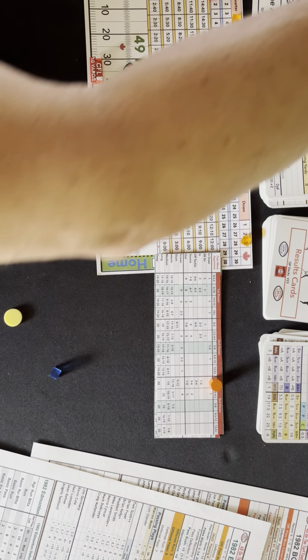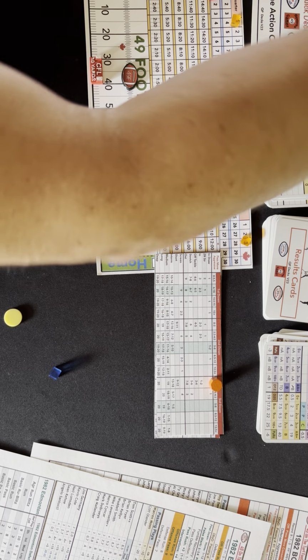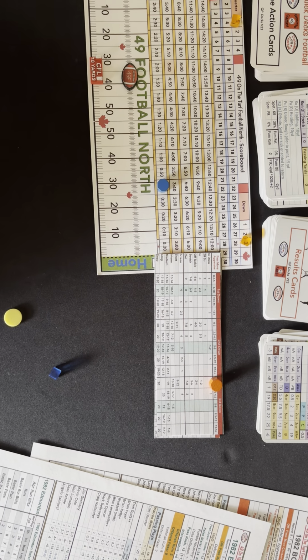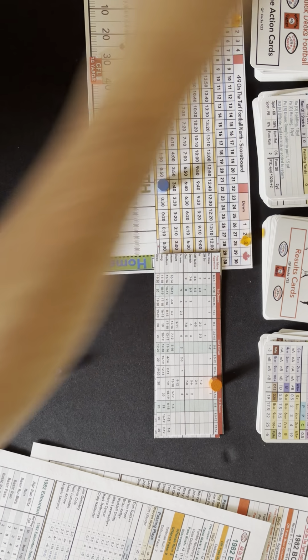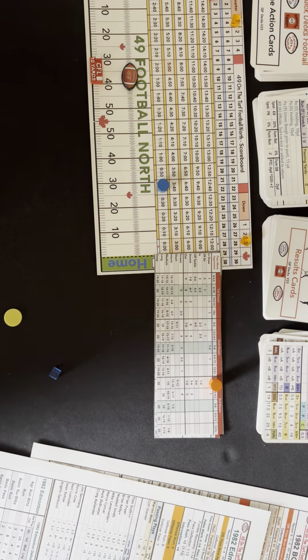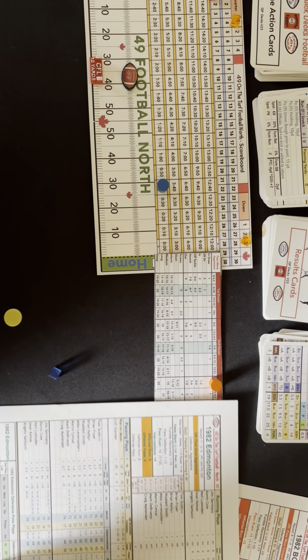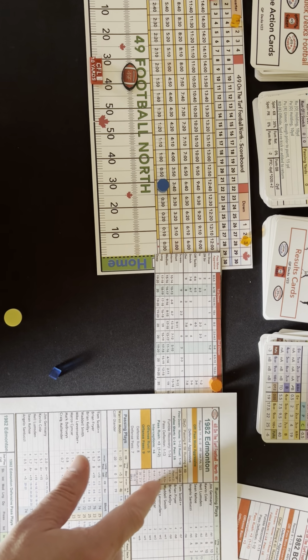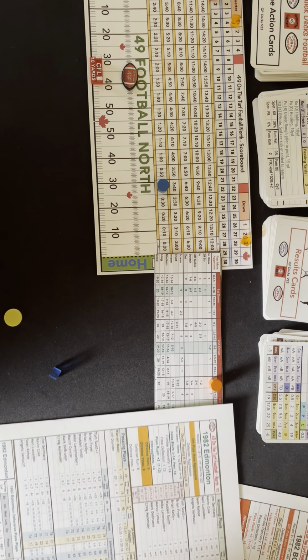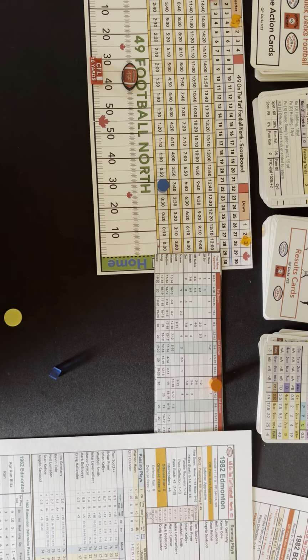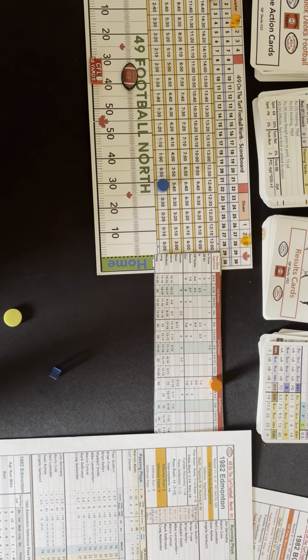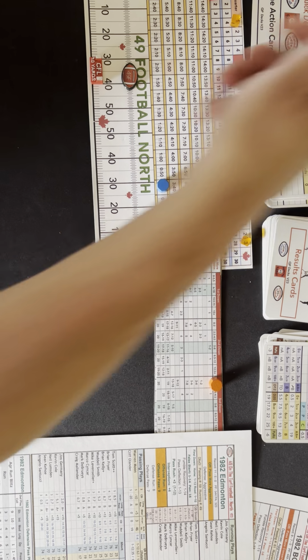What we got going on here? Oh, so if he runs it, it's probably a good chance they're going to go forward. Oh, by the way, I don't know if you see this, but on the chart right over in this area, if you want to do a quarterback sneak, you can. You roll your D20 and it'll tell you what happens. But we're not going to do that. We're going to run it.